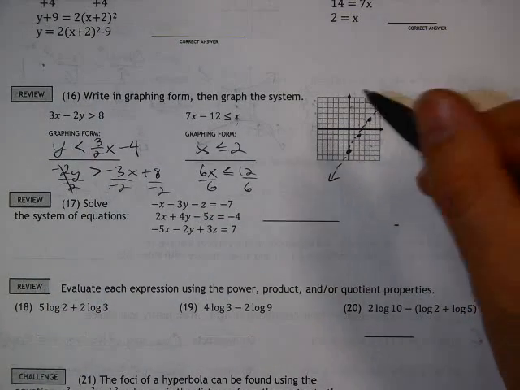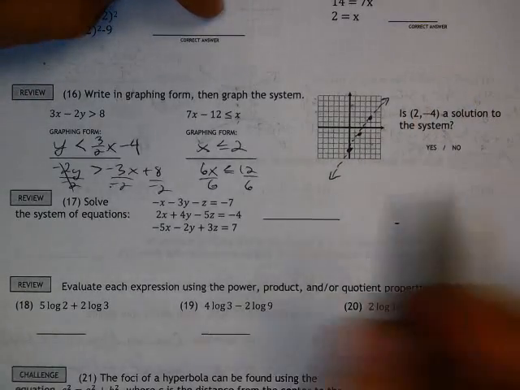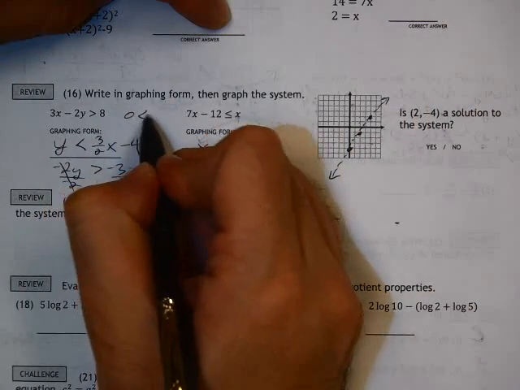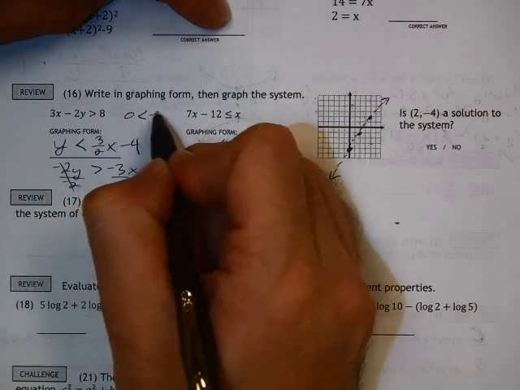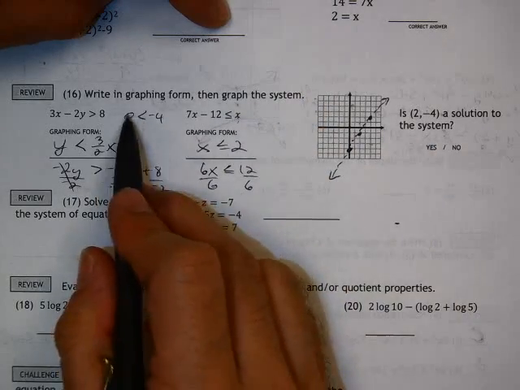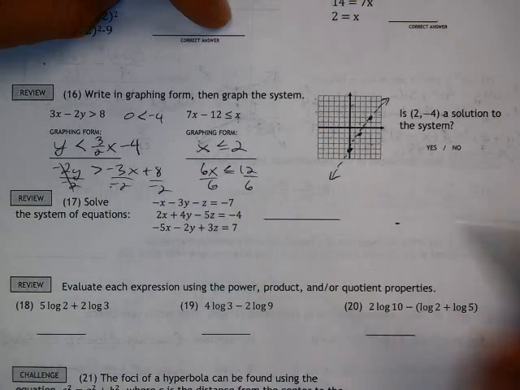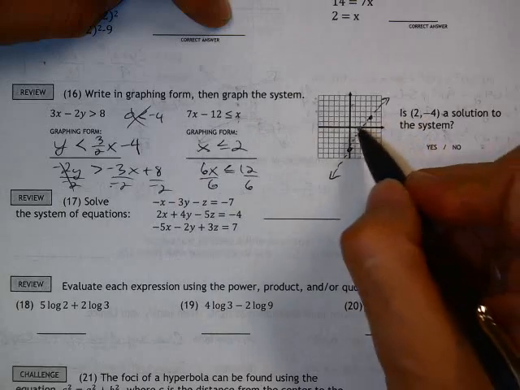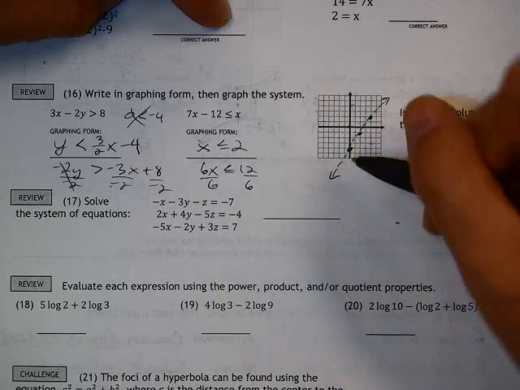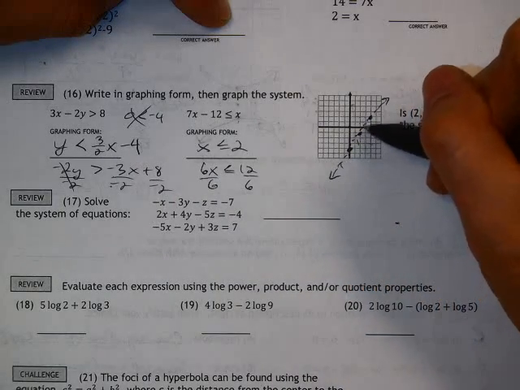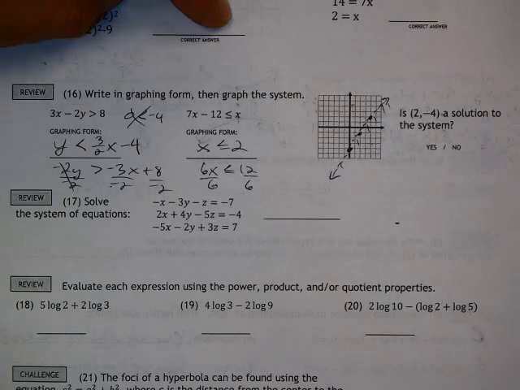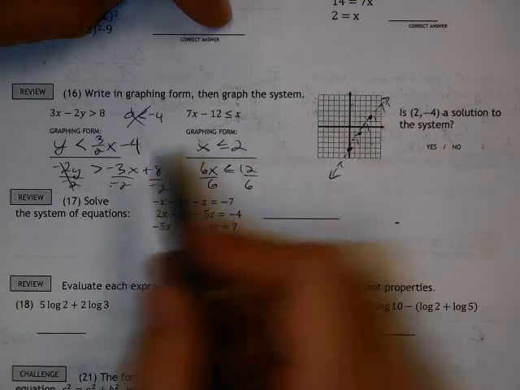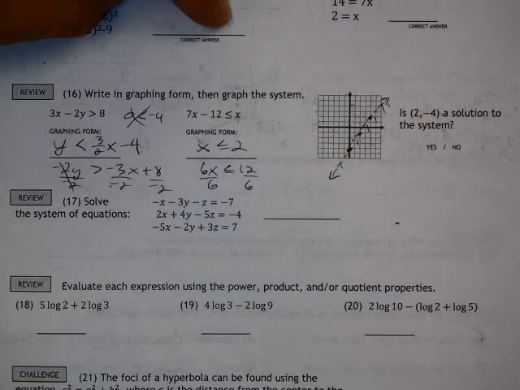Now you can do a test point if you want, plug in 0, 0. 0 less than, this whole thing cancels, negative 4. Is 0 less than negative 4? No, that's not true, which means the shading is not here, which means the shading for this line is going to be going down this direction. I'm not going to shade yet. I'm going to wait to graph this one.